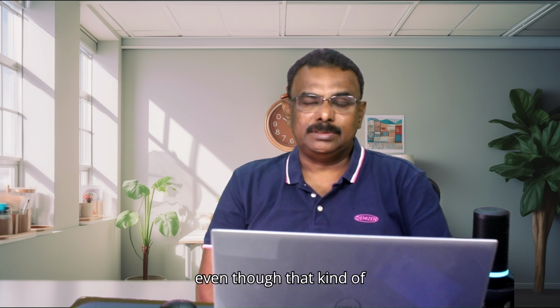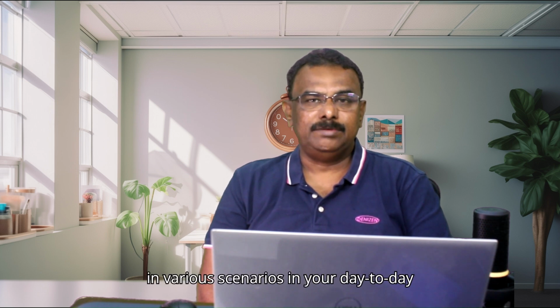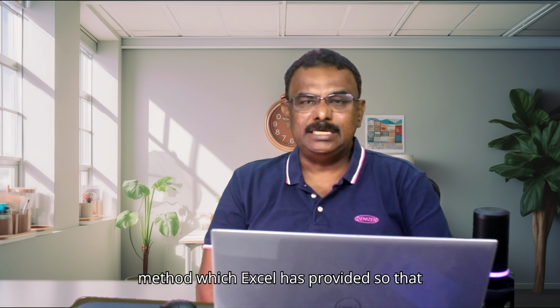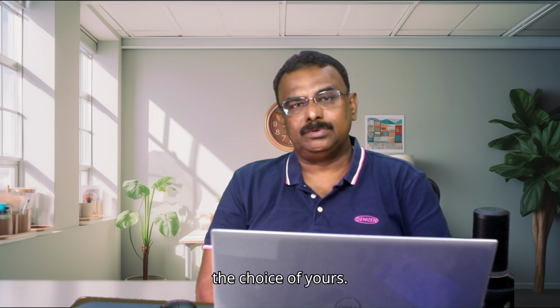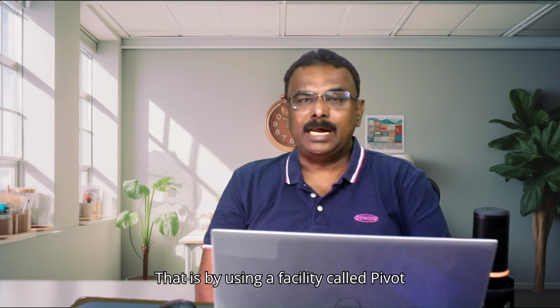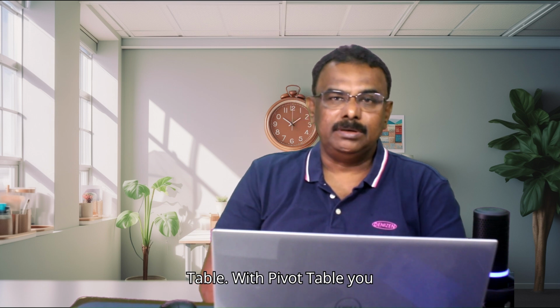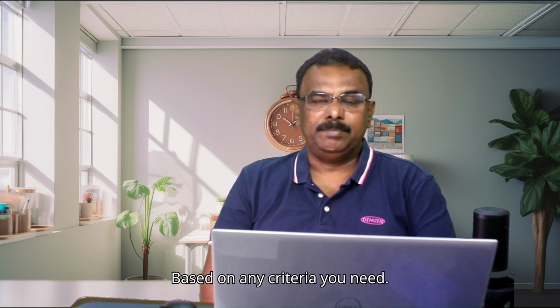Even though that kind of formula can be used in various scenarios in your day-to-day activities, there is an easy method which Excel has provided so that you can analyze your data according to the choice of yours. That is by using a facility called pivot table. With pivot table, you can slice and dice your data based on any criteria you need.